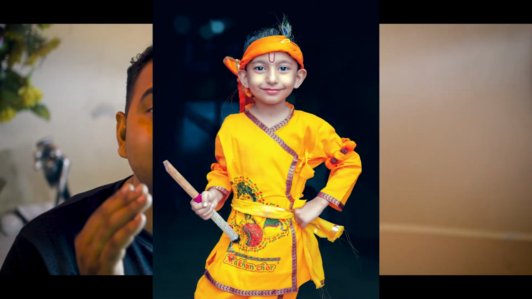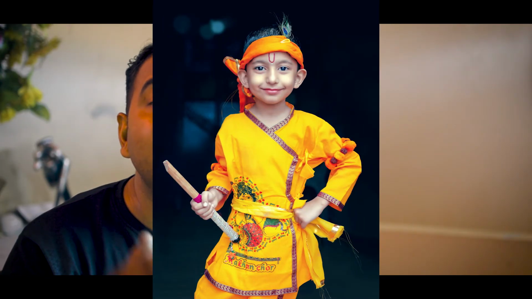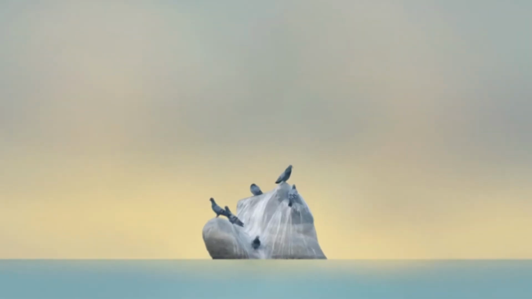In today's episode, you are going to learn how to retouch natural light portraits in Adobe Lightroom Classic and Photoshop. Coming up.